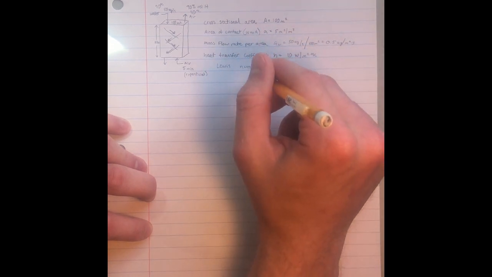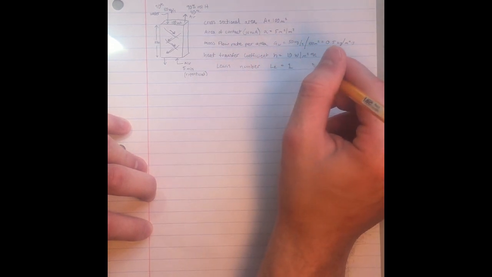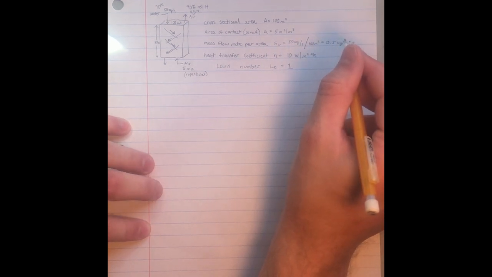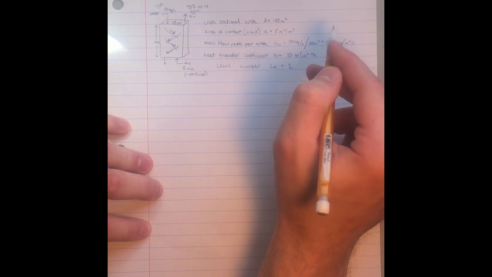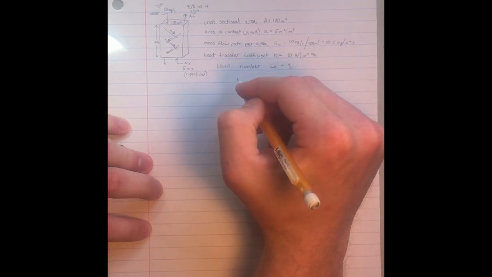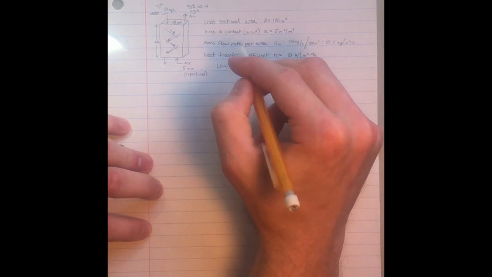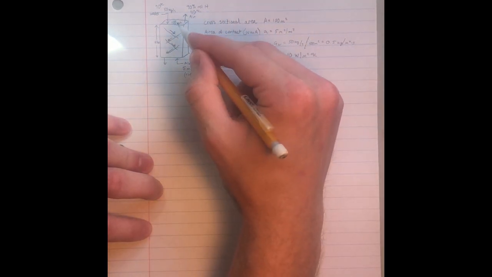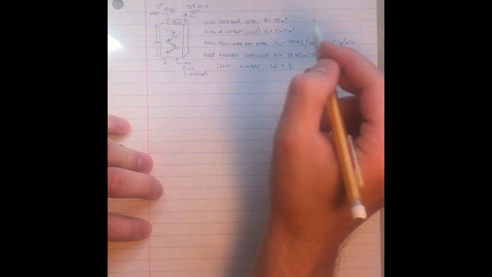So what the first problem is asking us is to derive the differential equations to determine the temperature for water, the temperature for air, and the mole fractions of water and air at any point along the z-axis of this column.